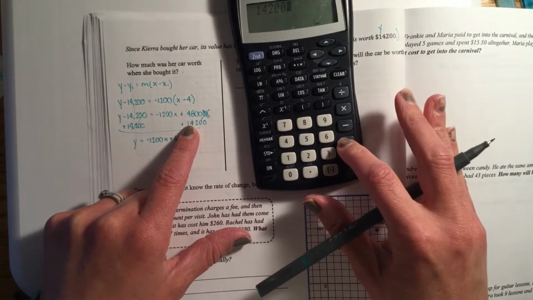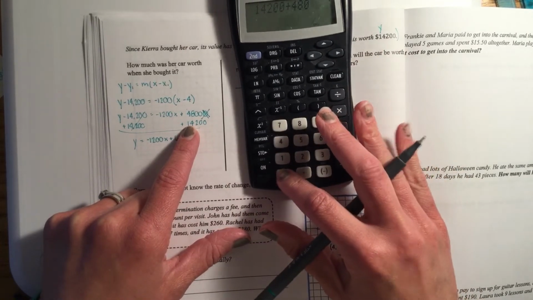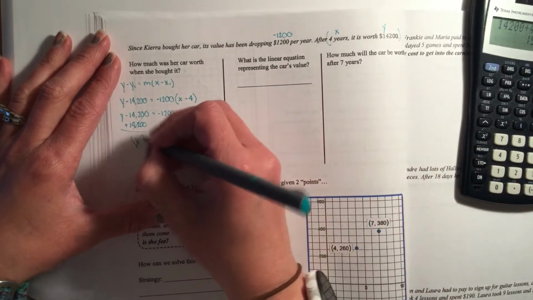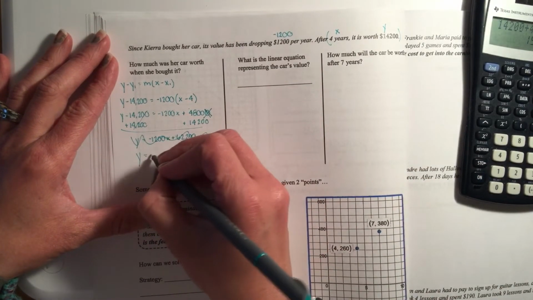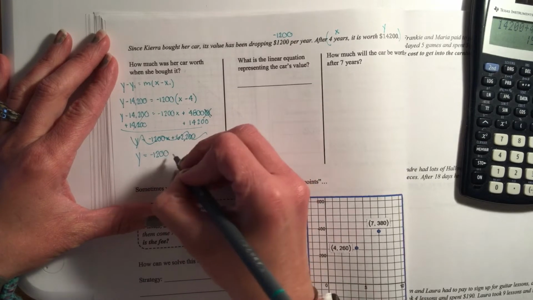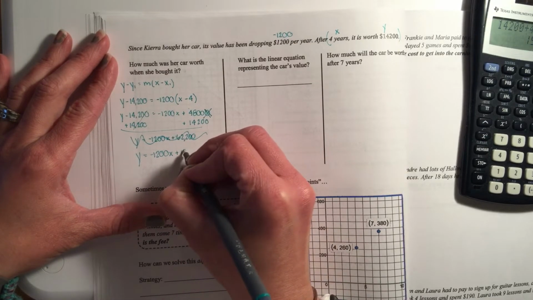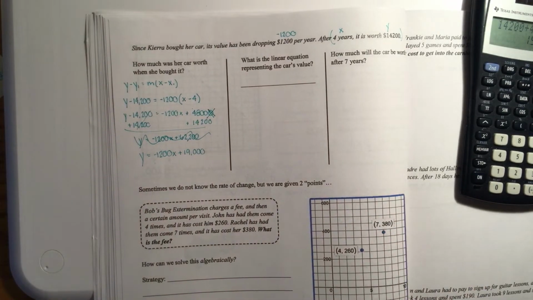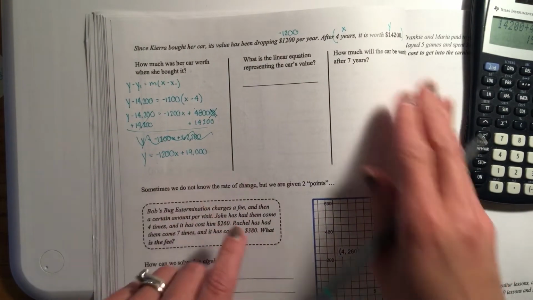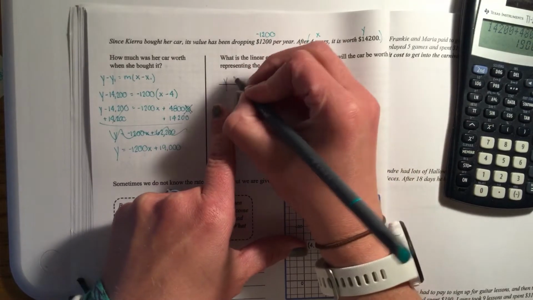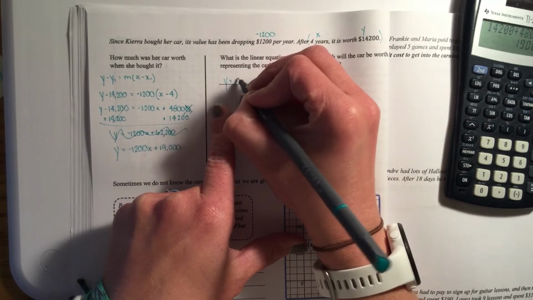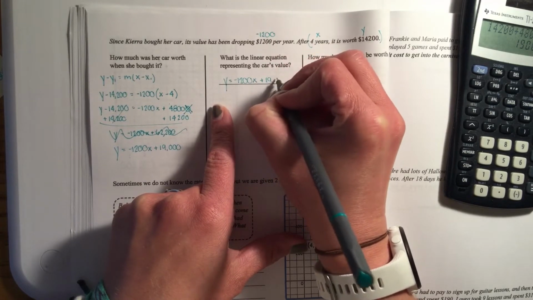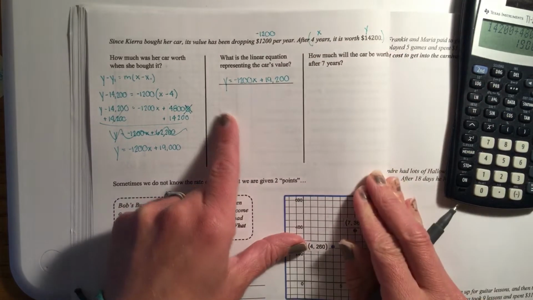14,200 plus 4,800. There we go. 19,000. I'm just going to cross out that whole thing. y equals negative 1,200x plus 19,000. You guys know I make mistakes. So my equation, I knew that $62,000 was too much. Okay, so that looks better.